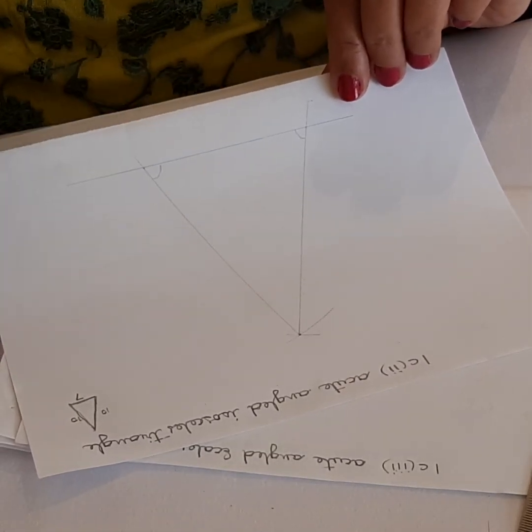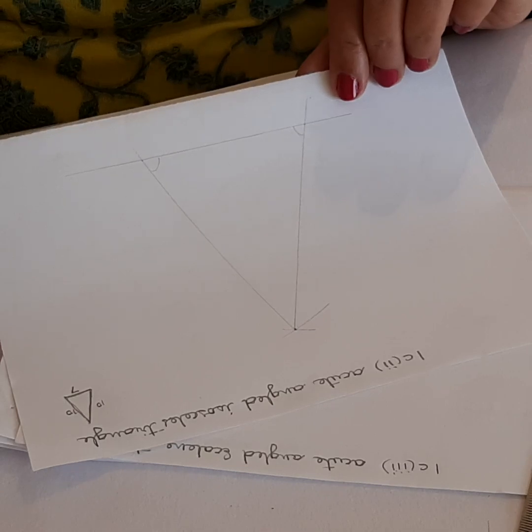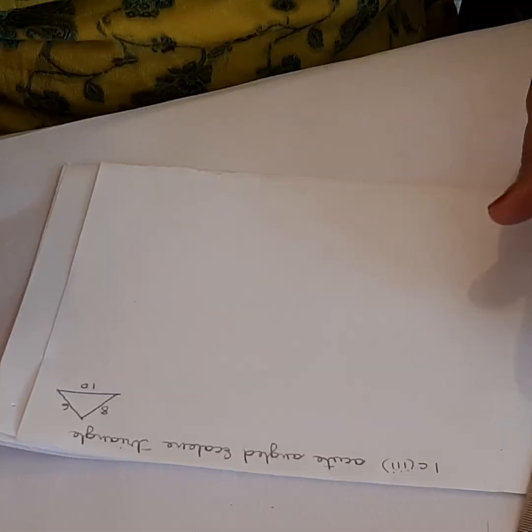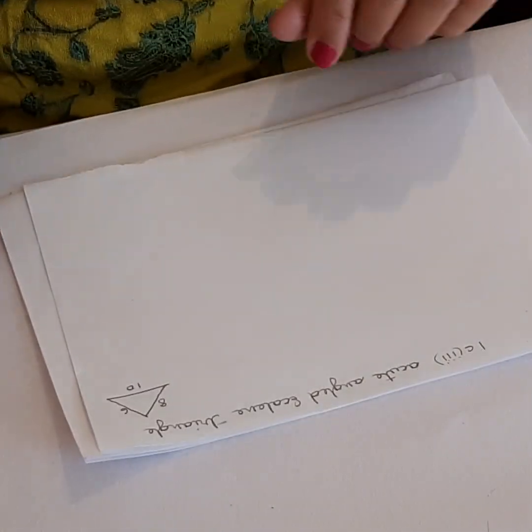We had the three sides. When three sides are given, it's very easy to construct your triangle. Okay? Now let's come to acute angle scalene.